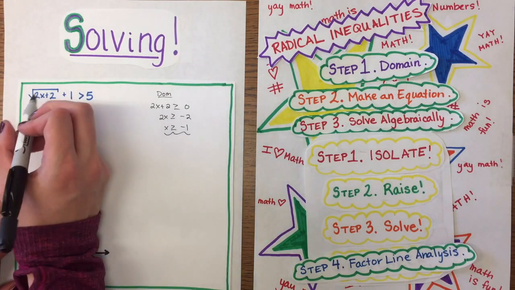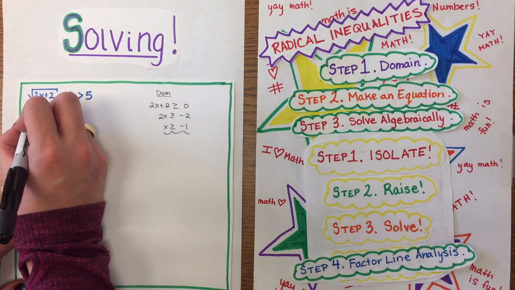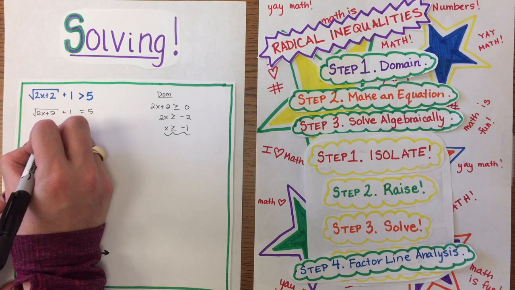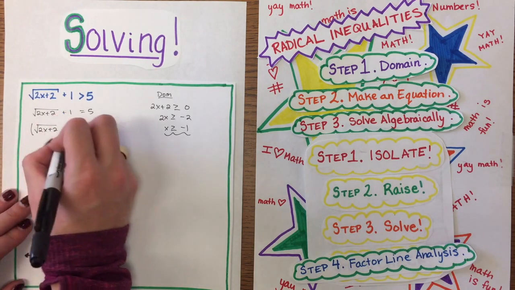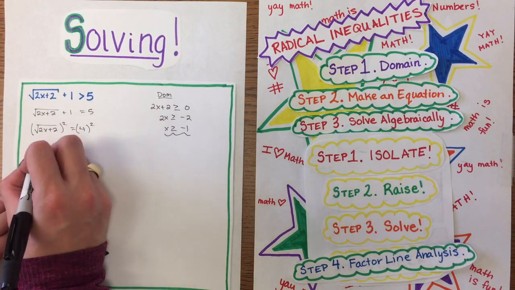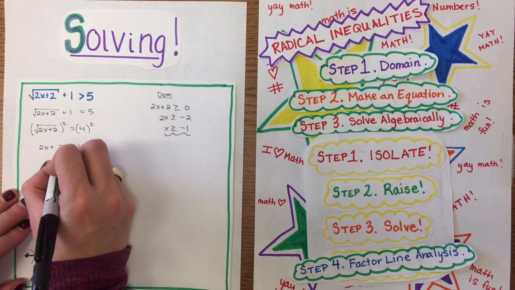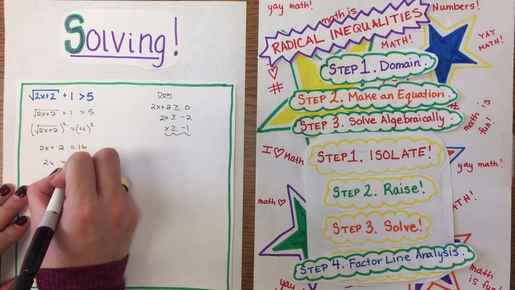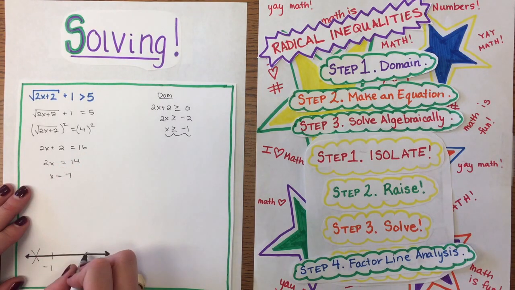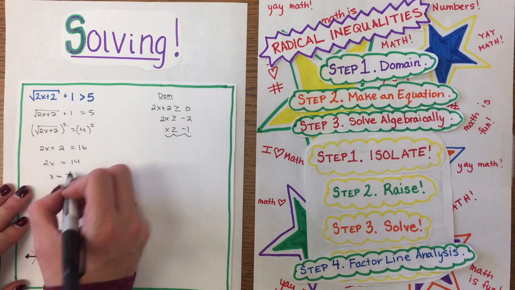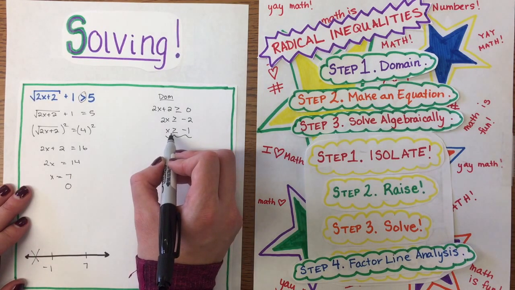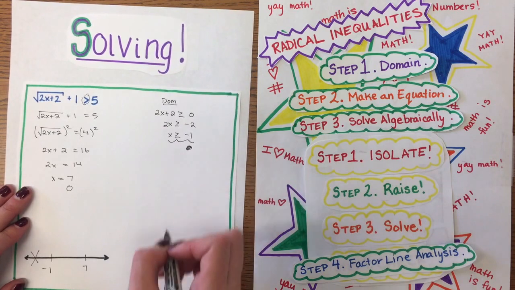Okay, so now I'm going to turn this into an equation, and I'm going to solve it. Square root of 2x plus 2, plus 1 is equal to 5. Now I will square both sides to get rid of the square root. If I'm going too fast, feel free to pause the video or slow it down, back it up. So when I solve this, I end up getting x is equal to 7. So I'm going to mark 7 on here. 7 is associated with my original inequality, so 7 would have an open circle. Negative 1 is associated with my domain, so it would have a shaded circle.